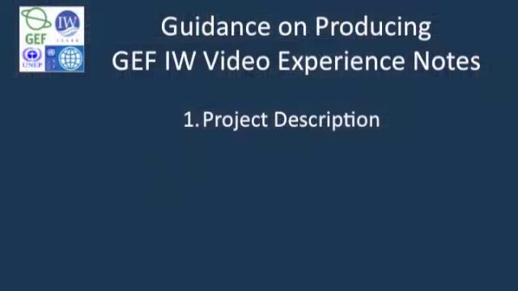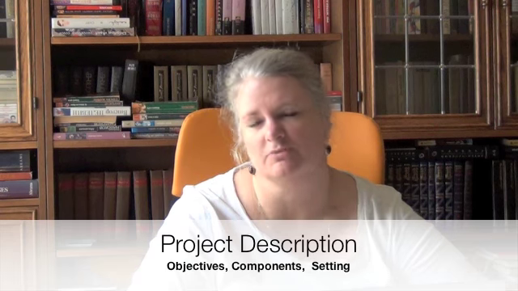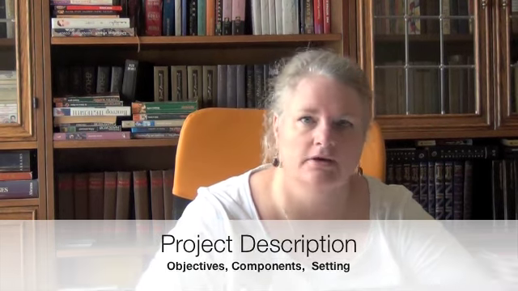We'll go through what's needed for an experience note, and a video experience note is just a little bit different than the printed one. First, you have a project description. You want to briefly summarize the project's objectives, the components, the countries you're working with, but you want to keep it short, no more than about 10 or 20 seconds at most.